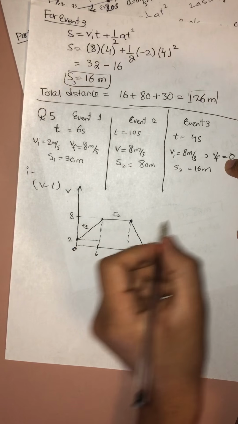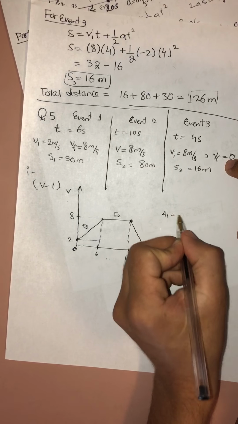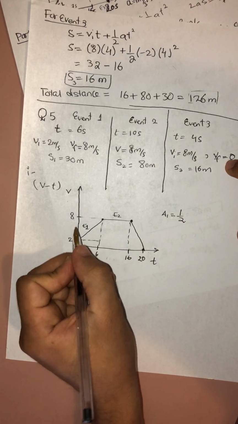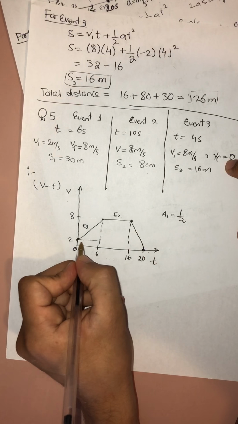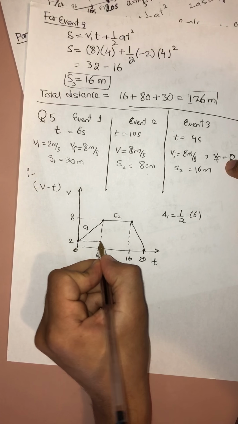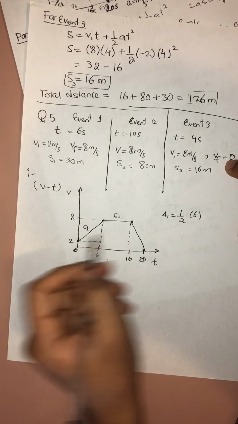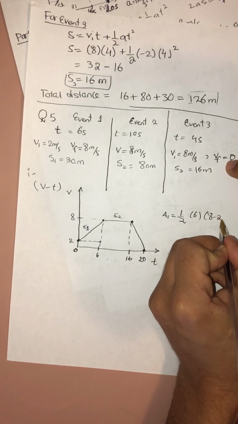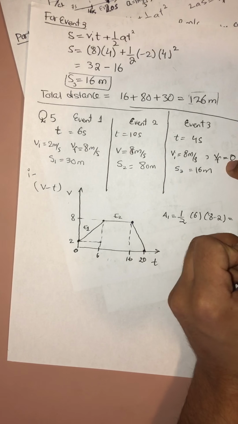For area 1, since it's a triangle, it is half, the base is 6, and the height is from this point to this point, that is 8 minus 2, so it's 18 meters.